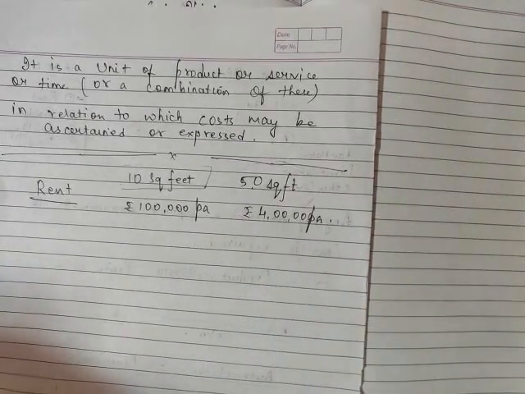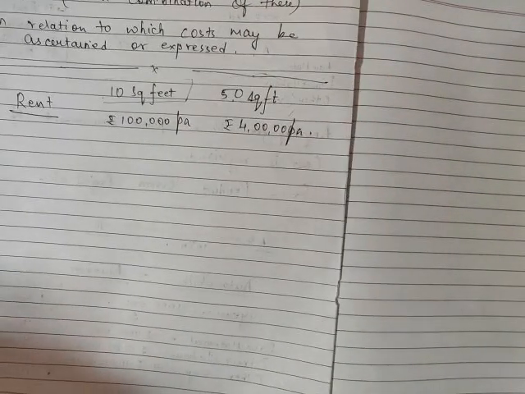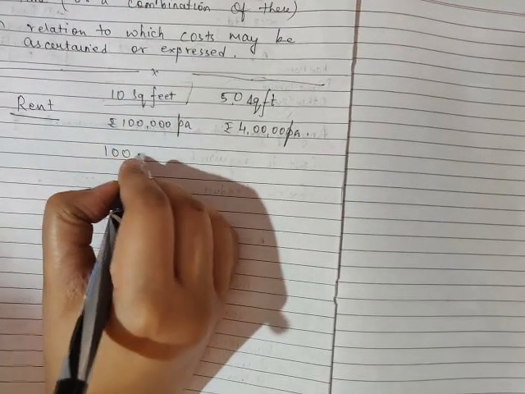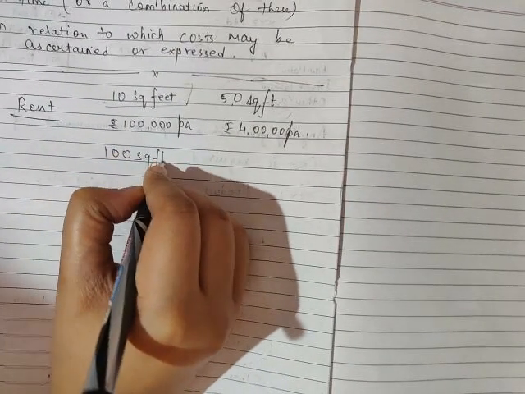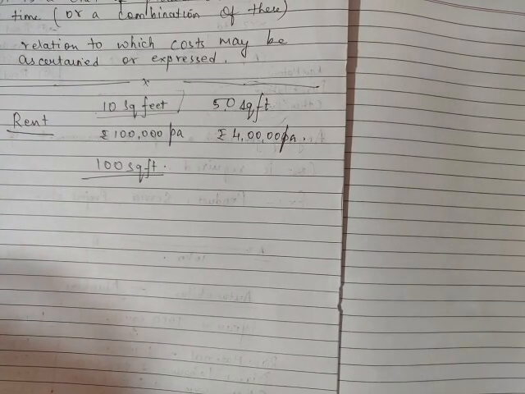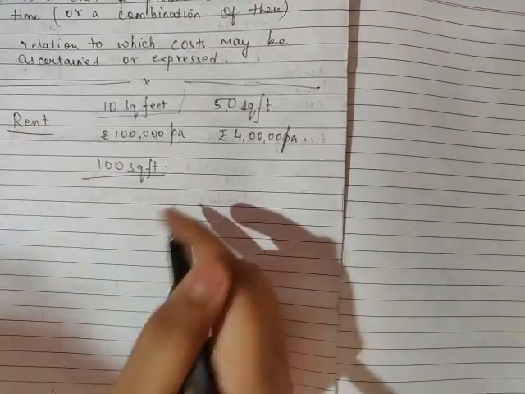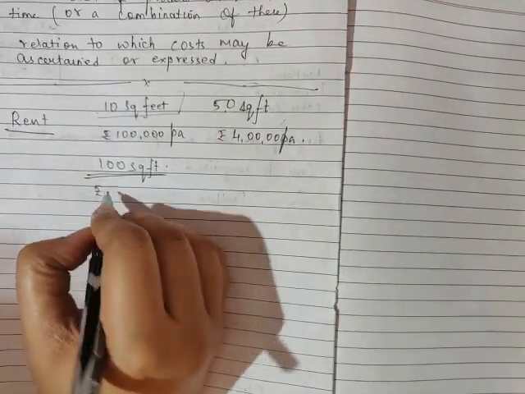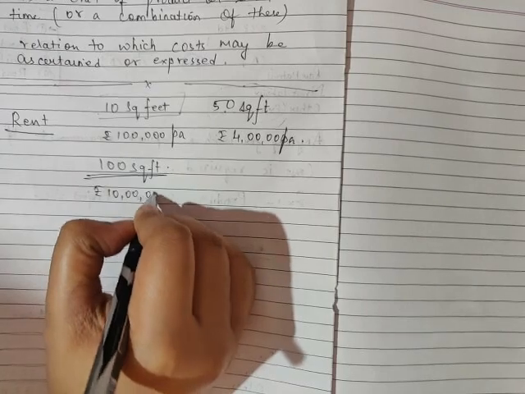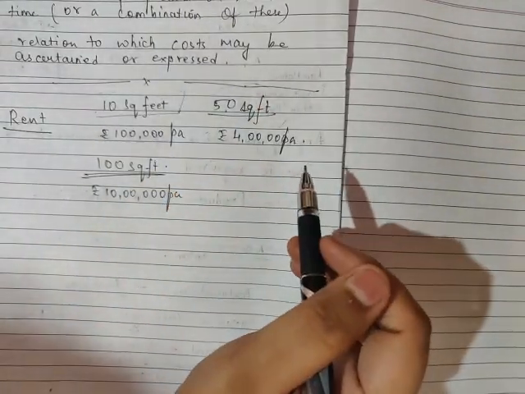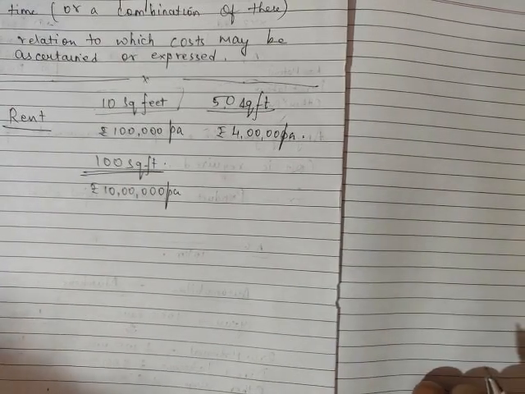Now yet again, since your production has increased, you rent even a bigger warehouse, say of 100 square feet. So obviously, since the warehouse is bigger, if we rent a 100 square feet warehouse, say we have to pay a rent of rupees 10 lakh per annum. So we see that bigger the warehouse, more the rent we have to pay.